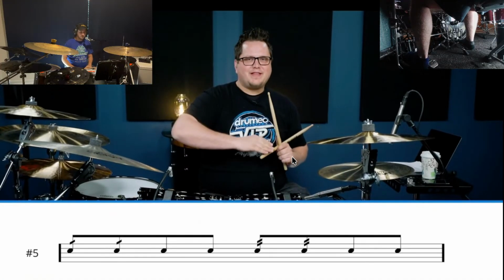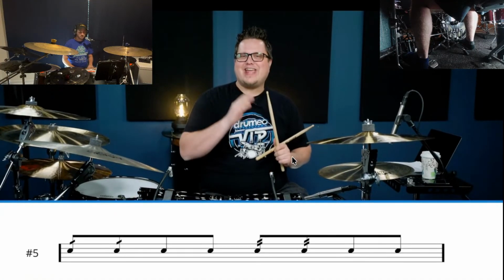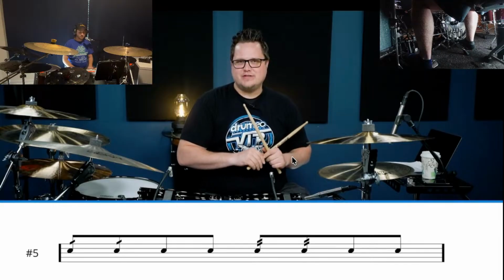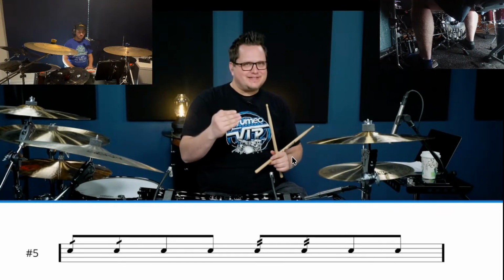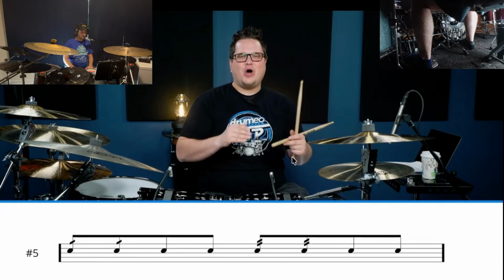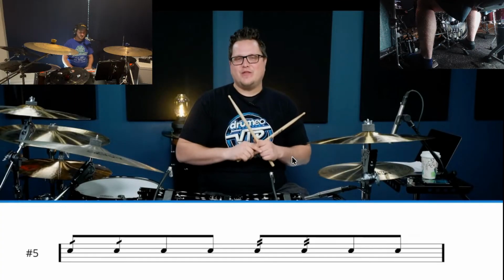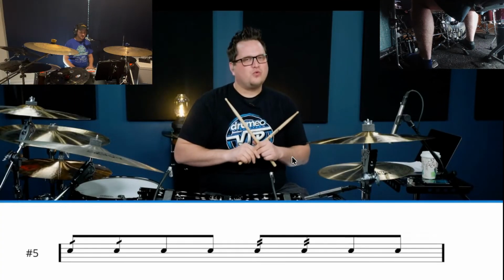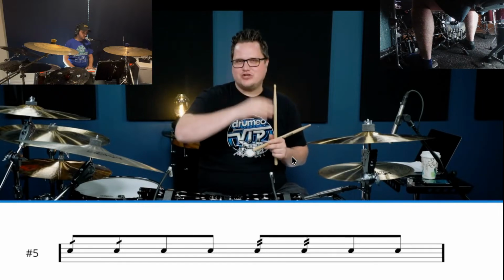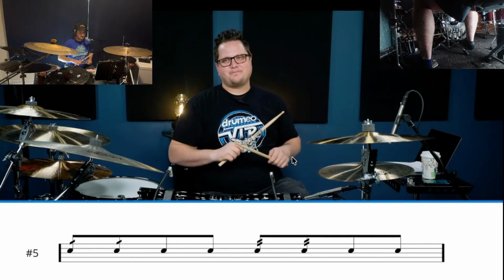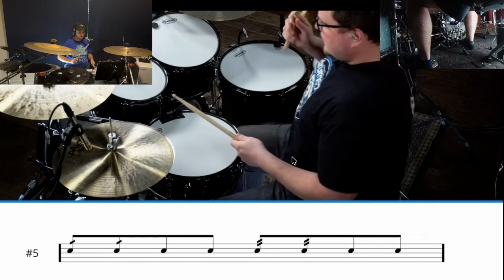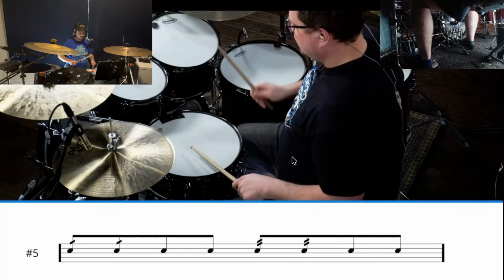See regular 8th notes, 8th notes with 1 slash, and 8th notes with 2 slashes. This means you're going to be playing 8th notes, 16th notes, and 32nd notes, all while only seeing 8th notes on the page. This is why I love roll notation or slash notation on the stems. Let's give this one a try. 1, 2, 3, 4.